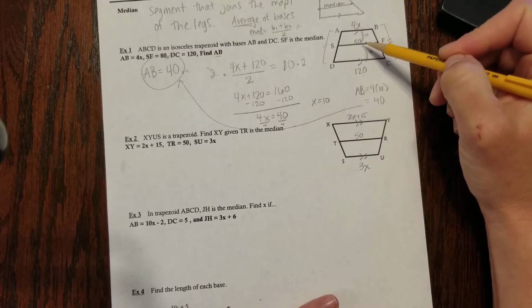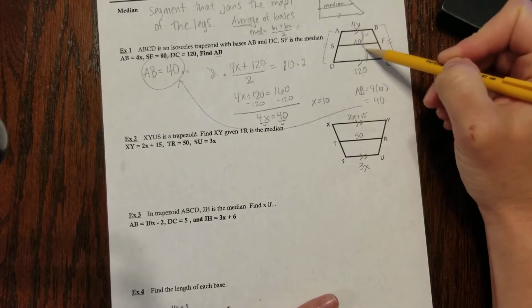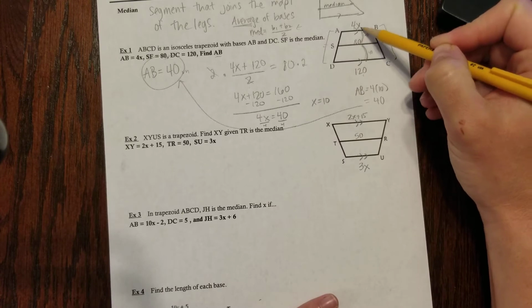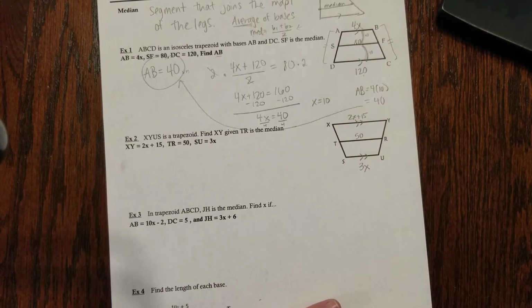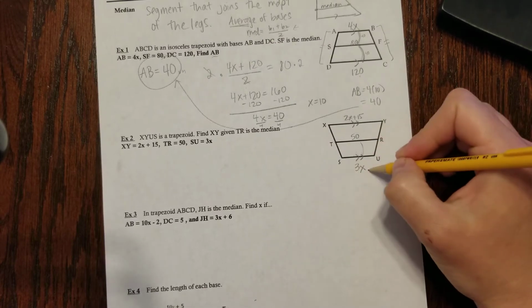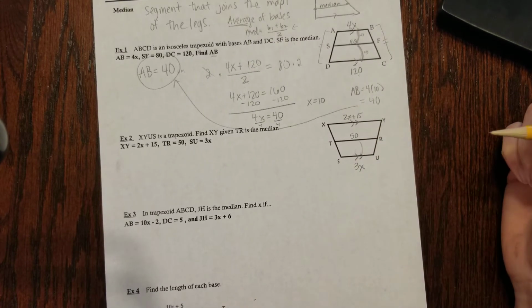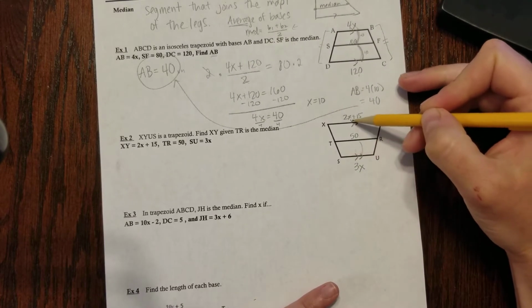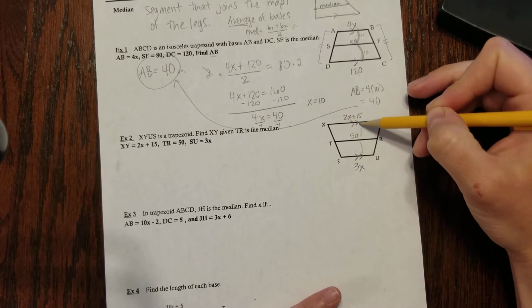Now in this last problem, we had 2 sets of numbers, so we could actually find out how far away they were from each other and then use some logical thinking. But here, we can't find out how far away 50 is from 3x because we don't know what x is. And same thing here, we don't know what x is, so we can't find out our distance.